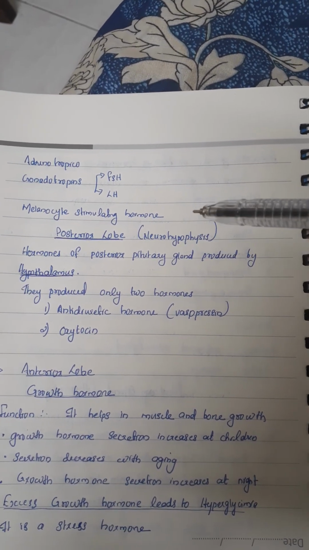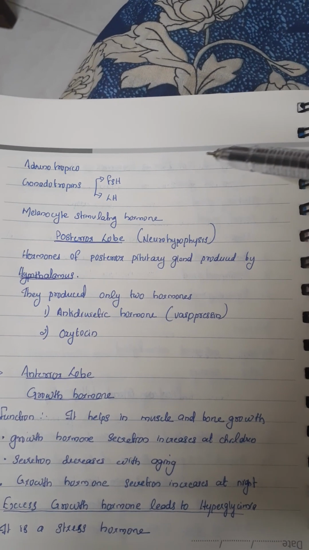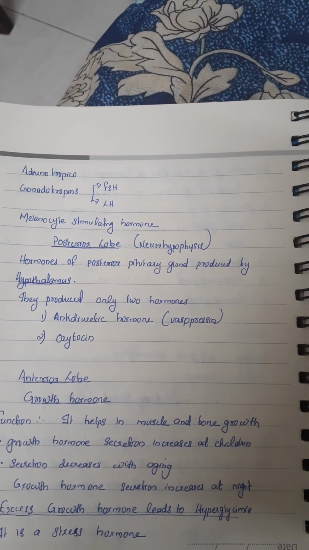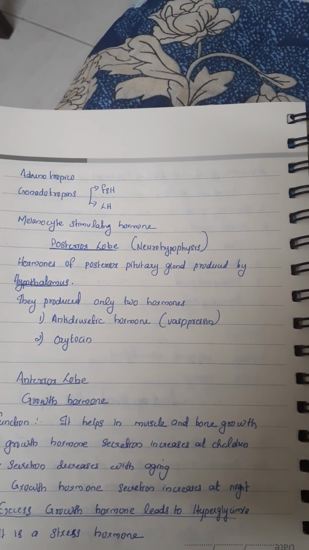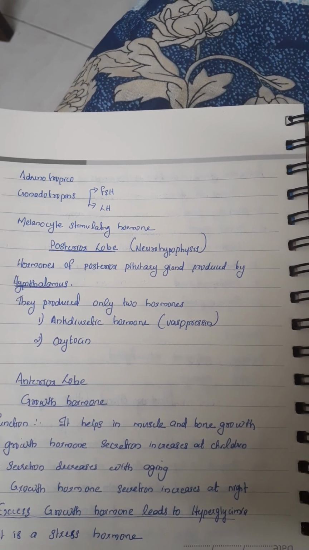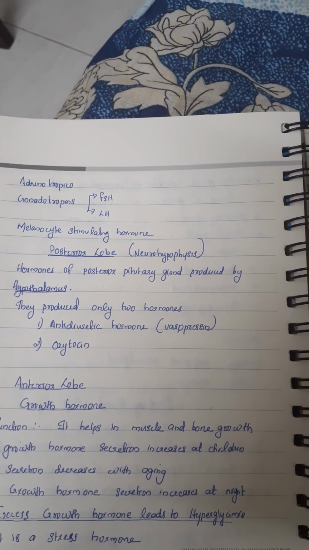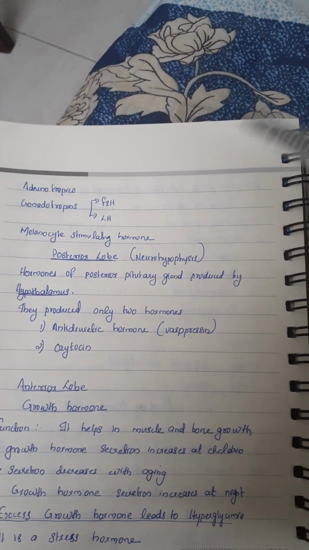Then which hormones does the anterior pituitary produce? Growth hormone, adrenocorticotropic hormone, gonadotropic hormones, which contain FSH and LH, and melanocyte stimulating hormone from the middle lobe. Then there is another hormone, thyroid stimulating hormone.